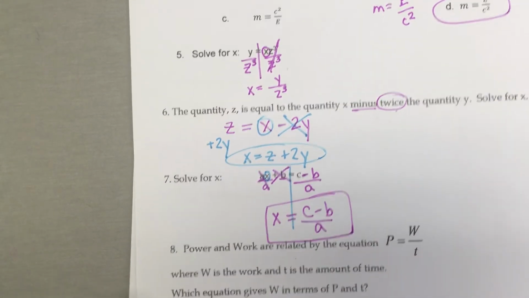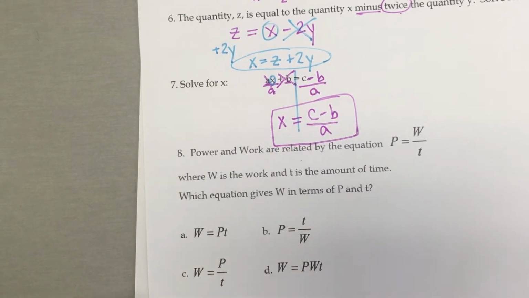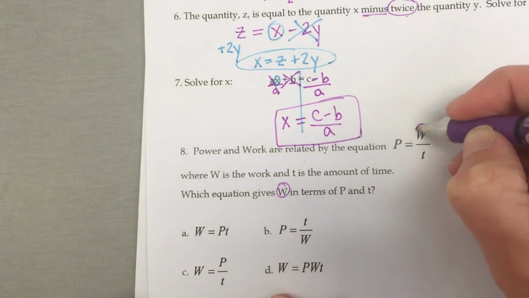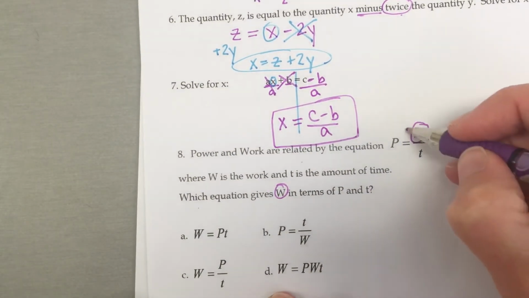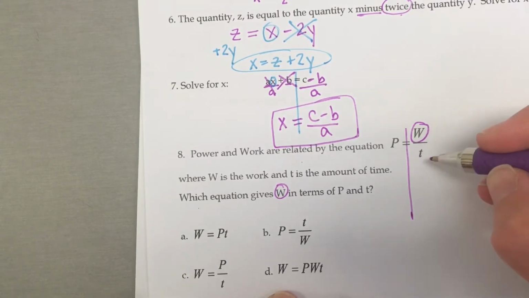All right, number 8. Power and work are related by the equation P equals W over T, where W is the work and T is the amount of time. Which equation gives W in terms of P and T? So which equation gives W? That's the letter I'm trying to get by itself. Draw your line. What's with W? What needs to move? The T. The T needs to move.